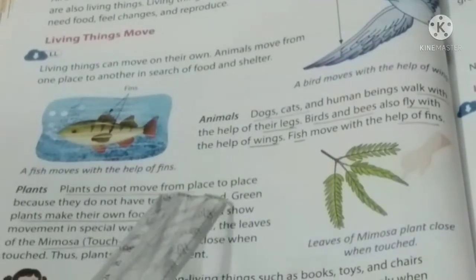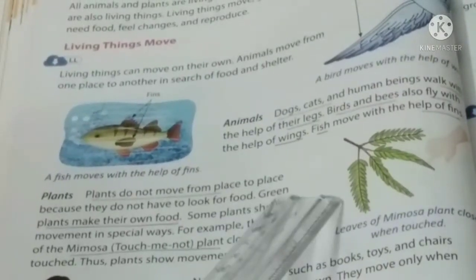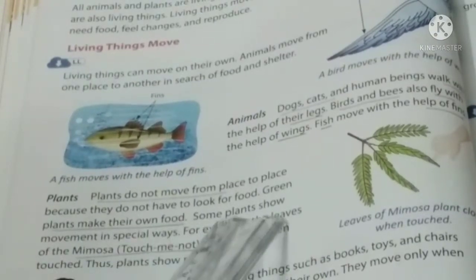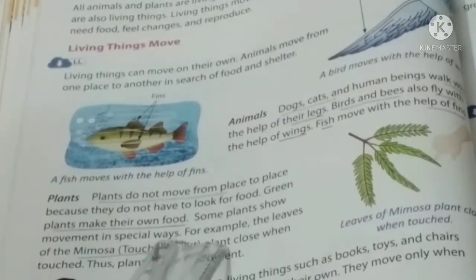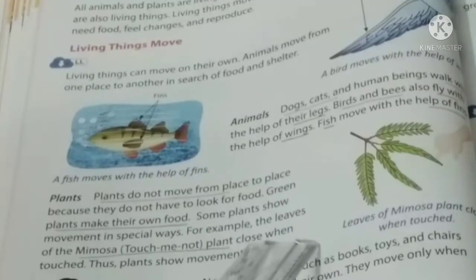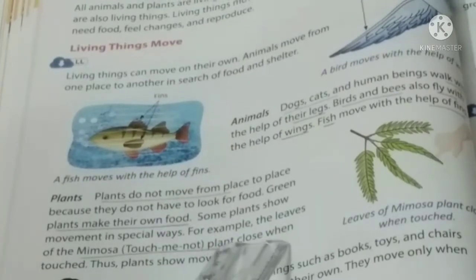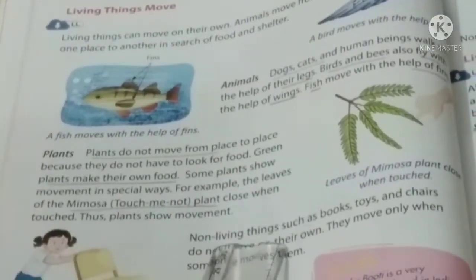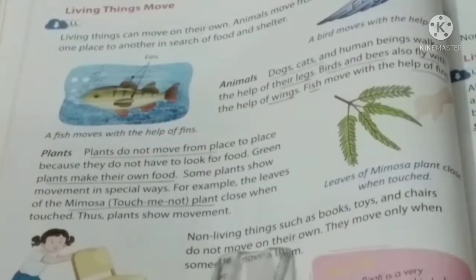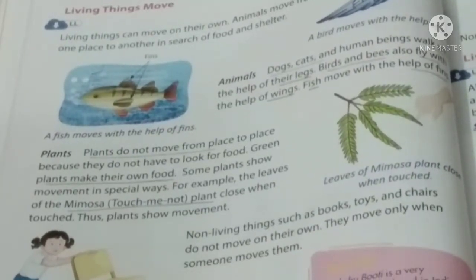Plants do not move from place to place because they do not have to look for food. Green plants make their own food. Some plants show movements in special ways. For example, the leaves of the mimosa or touch-me-not plant close when touched. Thus, plants show movement. Underline the word mimosa, touch-me-not plant. Next, non-living things. Non-living things such as books, toys and chairs do not move on their own. They move only when someone moves them.